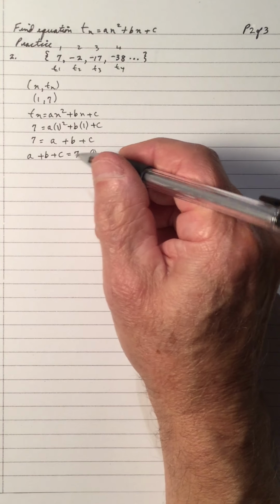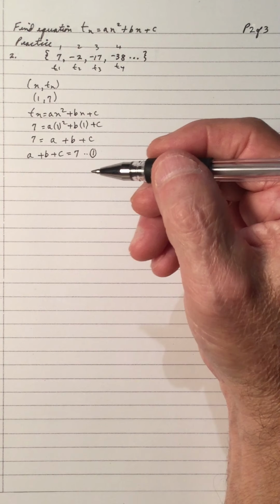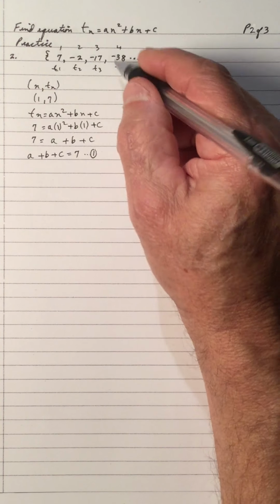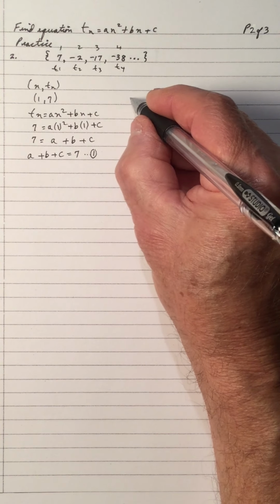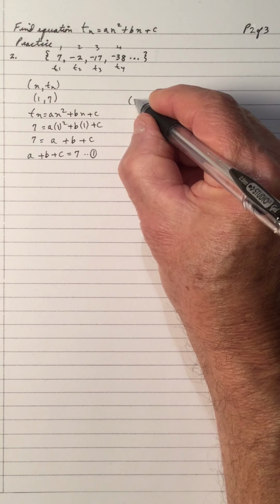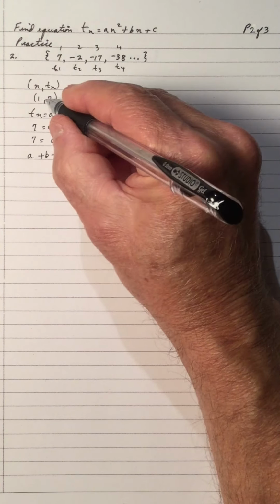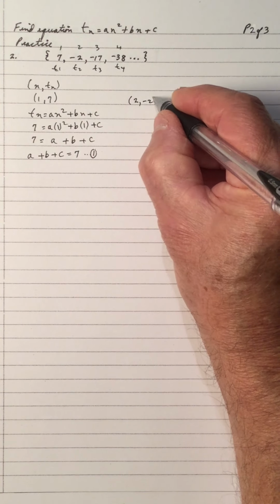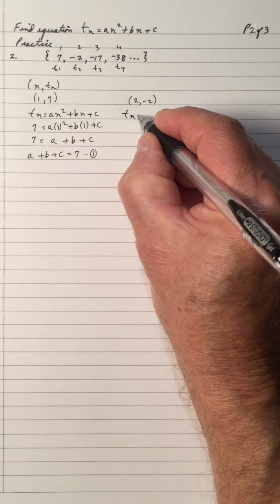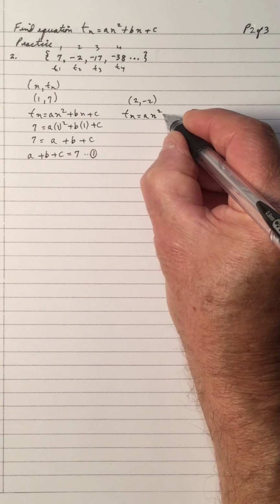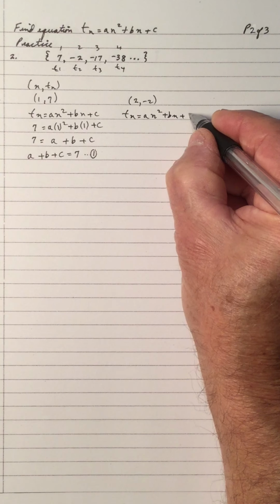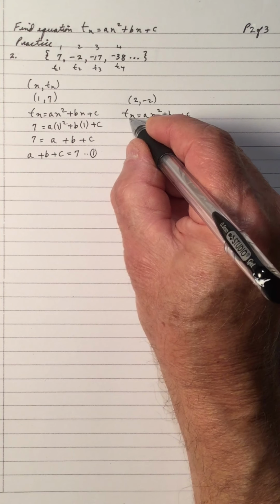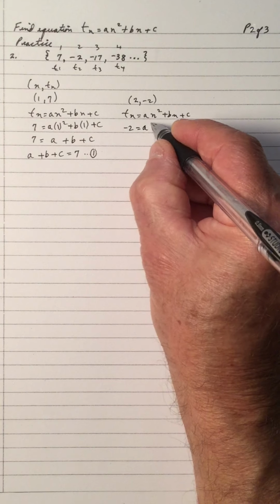So remember, if you forgot that D2 was 2A and you couldn't find your A value to make it quicker, this is the long way. This is where you're going to take three values, 3 ordered pairs, in terms of the sequence. That's 2 giving you a negative 2. So I'm working out 3 equations that have A, B, and C, and I have to solve them. So Tn is negative 2, N is 2.